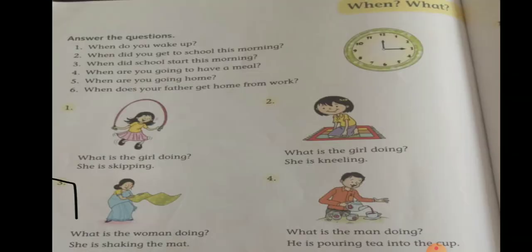Similarly, WH words are when and what. When tells us when we have to do anything. Okay. When do you wake up? You have to answer this on your own. When do you wake up? When did you get to school this morning? When did school start this morning? When are you going to have a meal? When are you going home? When does your father get home from work? These are the questions which you have to answer on your own. These are related to you and your family.